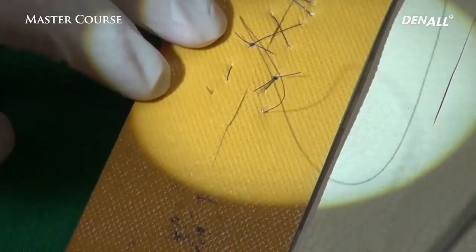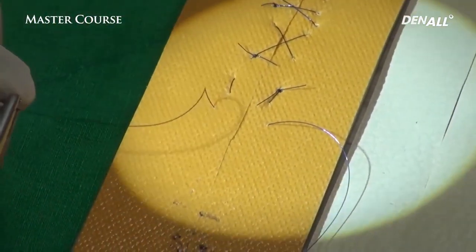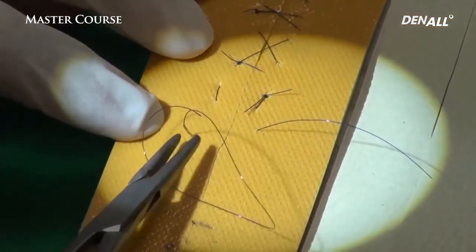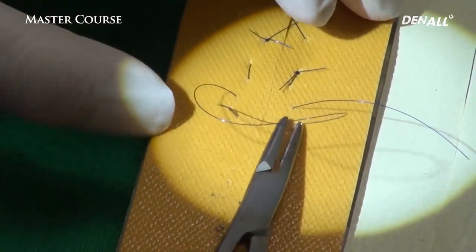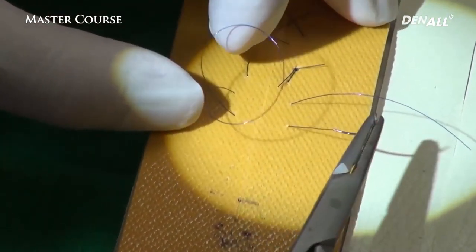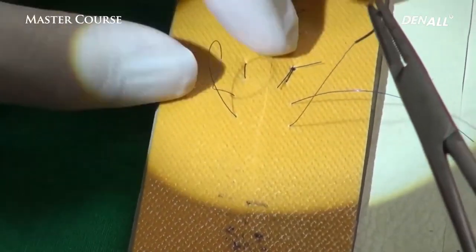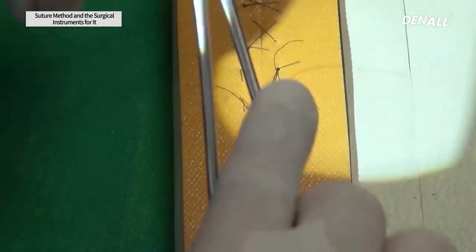So from the buccal to the lingual, and then from the lingual you go in again and go out through the buccal side. If you suture here, a horizontal internal mattress suture will be what you have done. But here again, you do a knot, and the needle goes from inside to the outside, and it goes out.